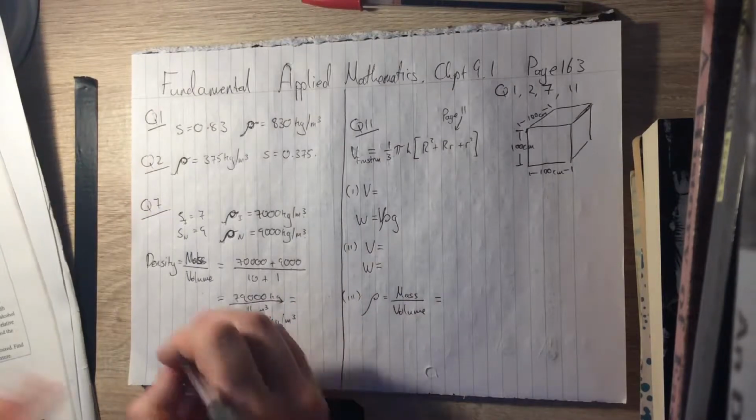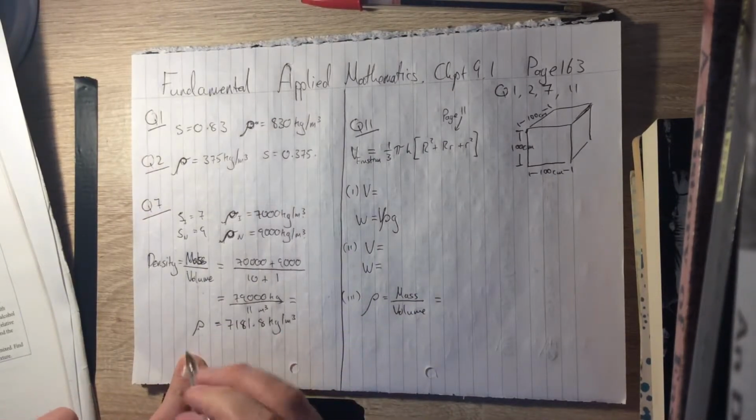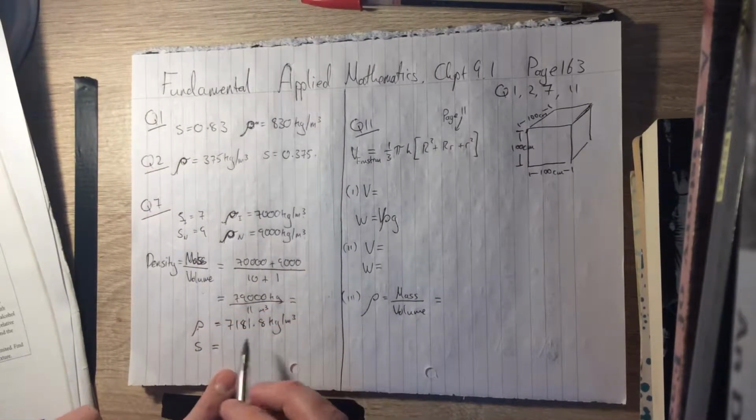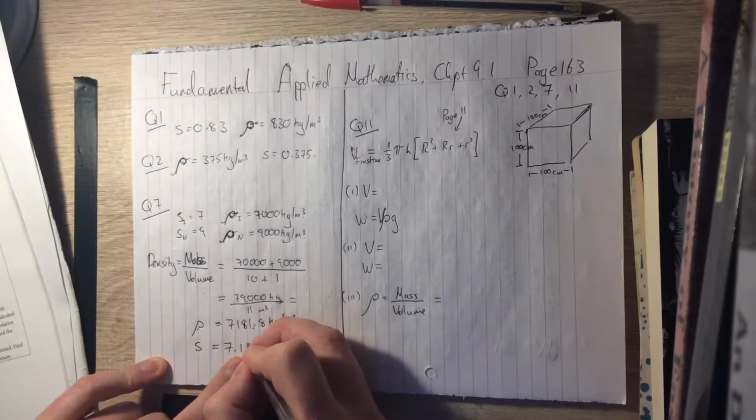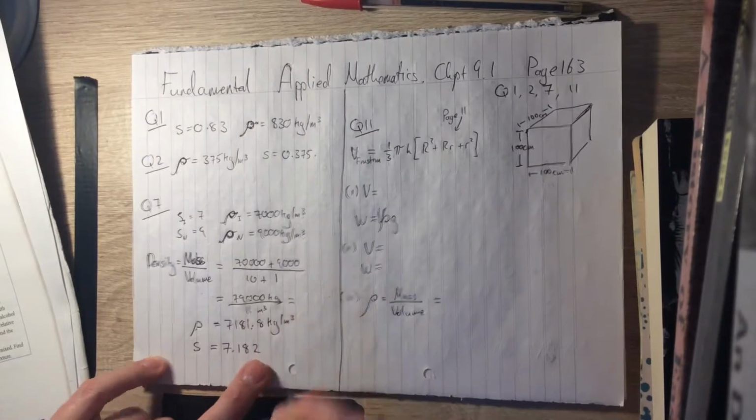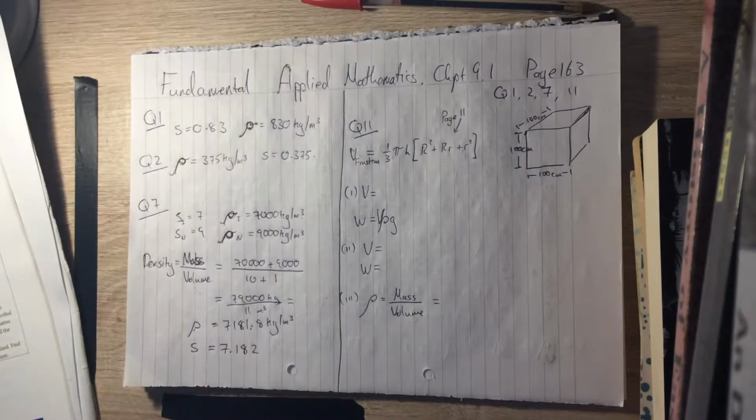Now we're asked for the relative density, so that's the density of the material. The relative density, we tend to use S for relative density, is that divided by 1,000. Compared to water, it would be 7.182 times the density of water.